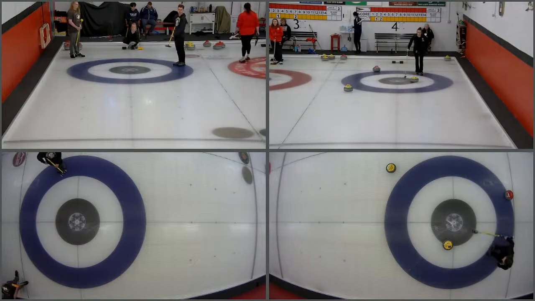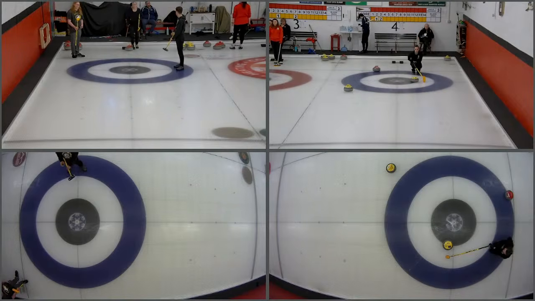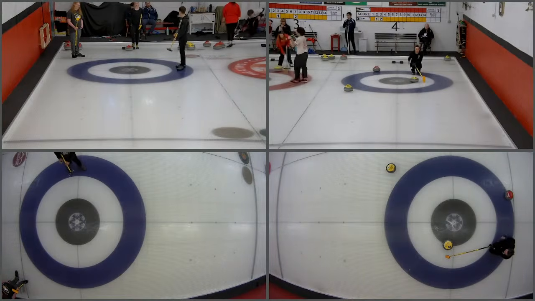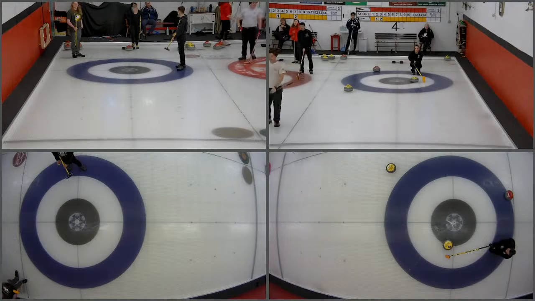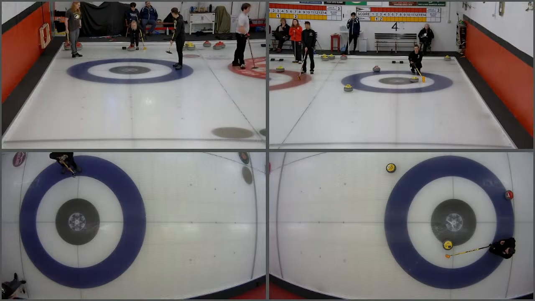So Haley's going to have a hit and roll here. Michigan Tech, not sticking to the corner guards that they wanted when they came out this end, but still very much in a controllable situation. Going to hit and roll to the middle.